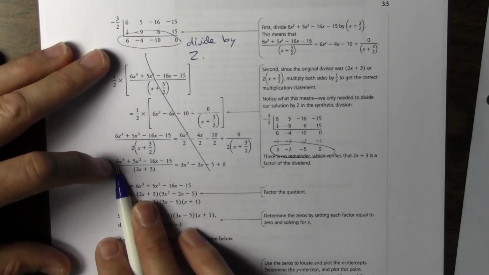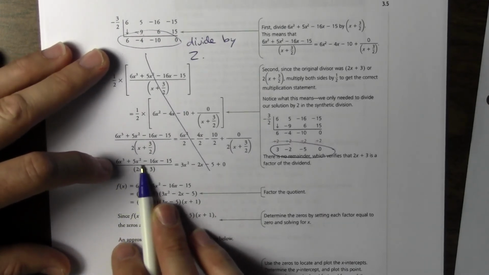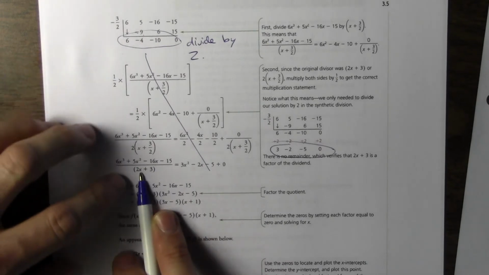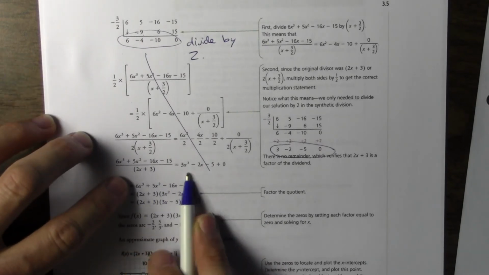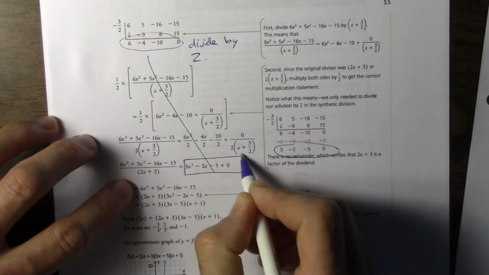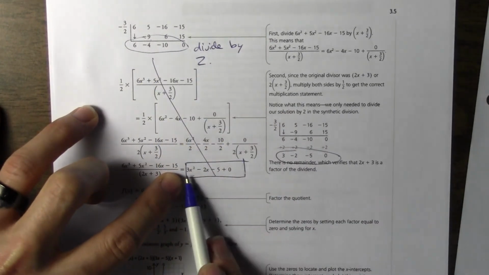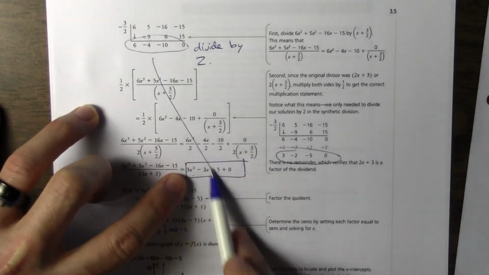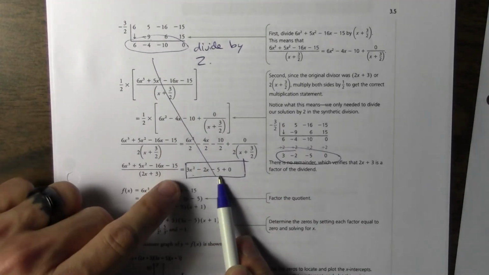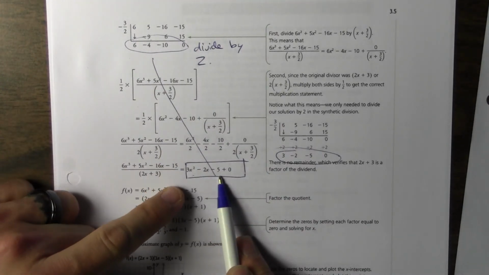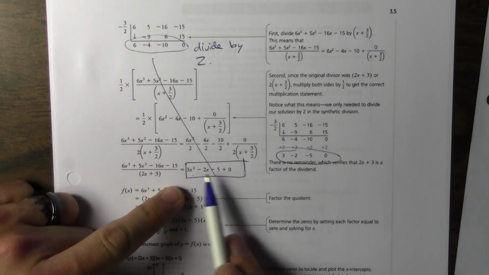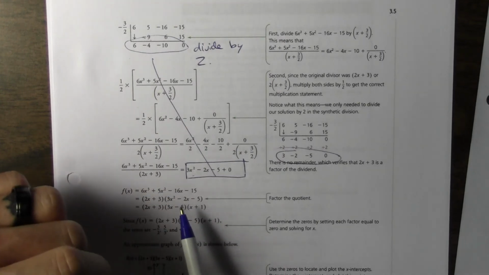So 6x cubed plus 5x squared minus 16x minus 15 divided by 2x plus 3 are this value now. And again, these come from these coefficients that we determined, just dividing each one of them by 2 because we divided the original divisor by 2 at the beginning. Okay, so we're just repeating that. Any questions there?